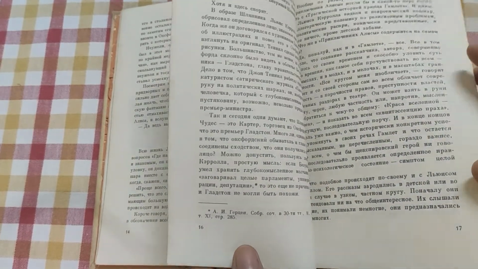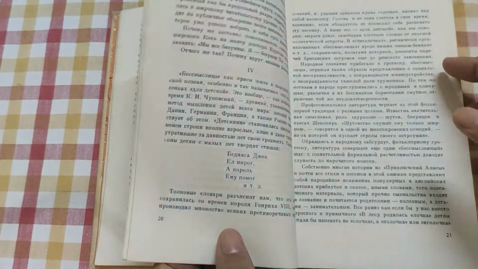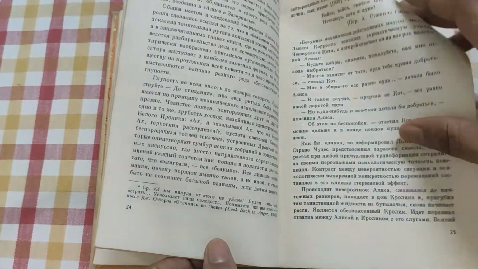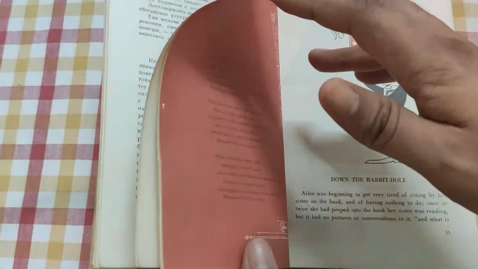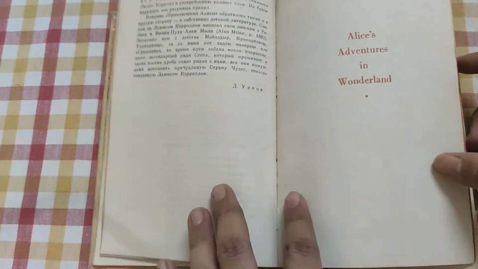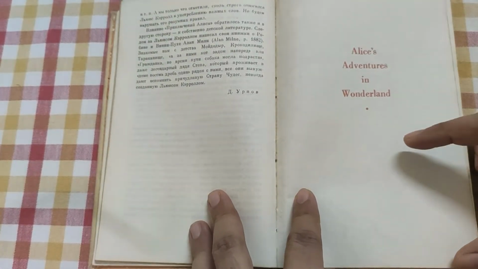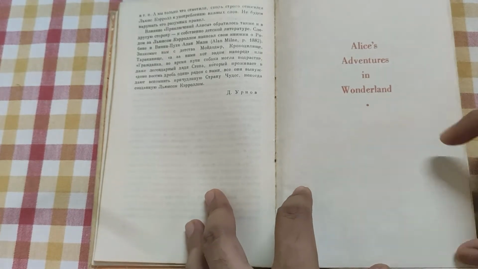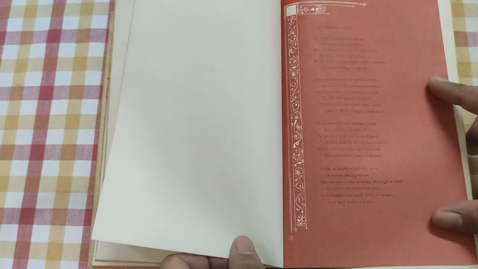So after you skip through the first 26 pages or so, you reach the important part, which is here. Alice's Adventures in Wonderland. It begins with an introduction.